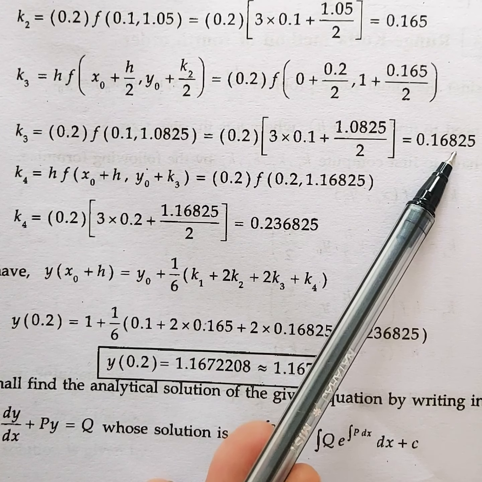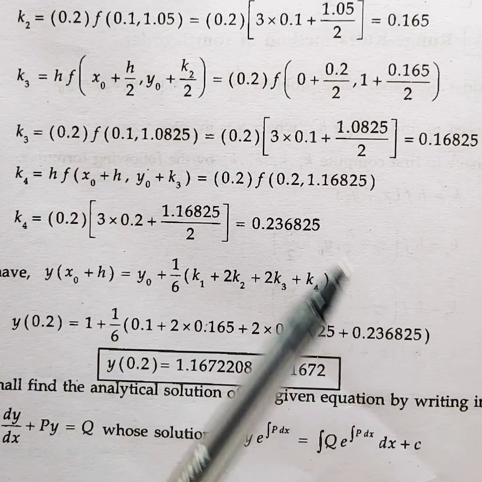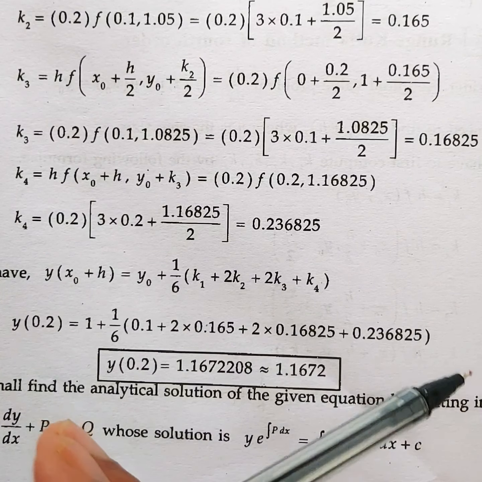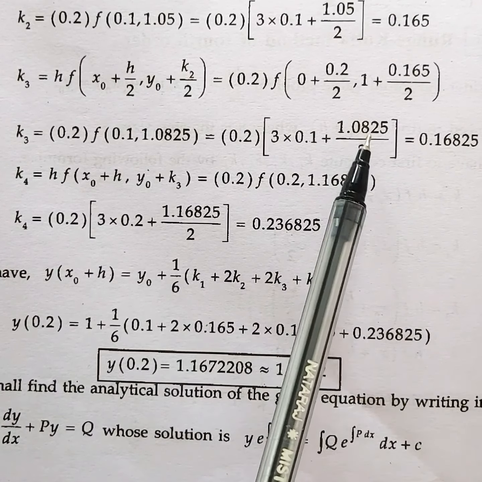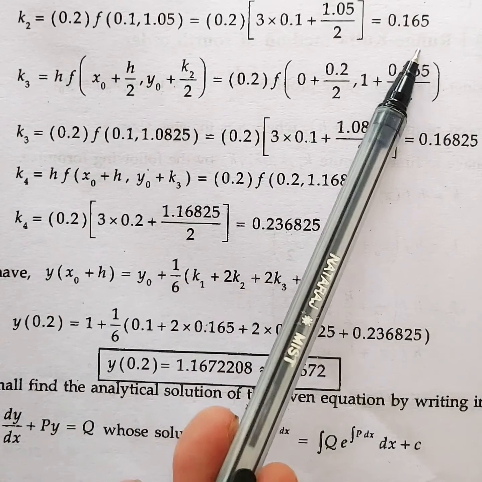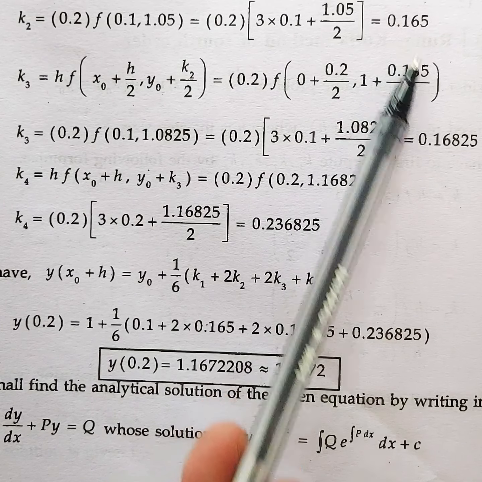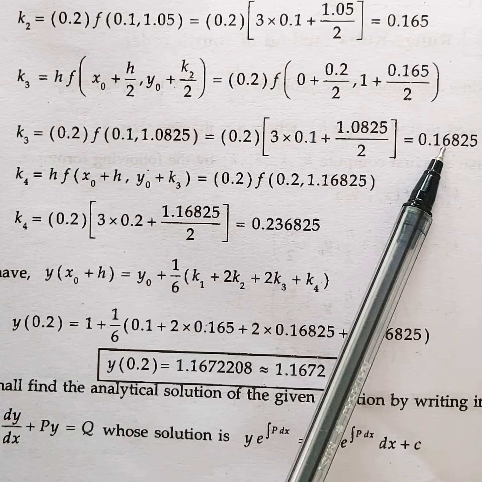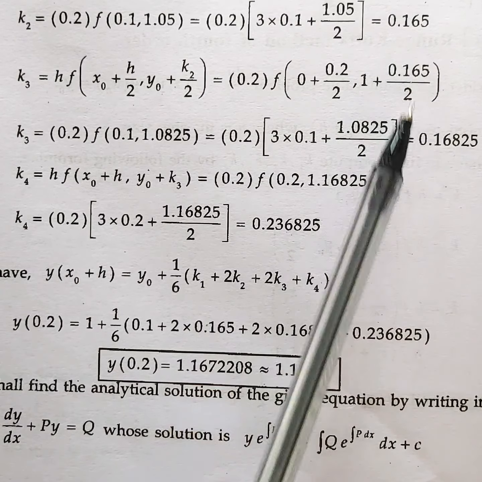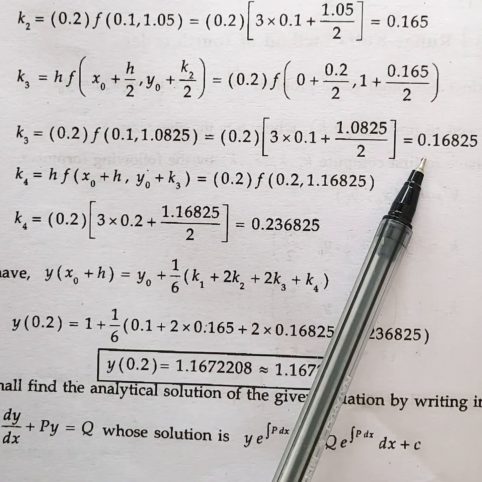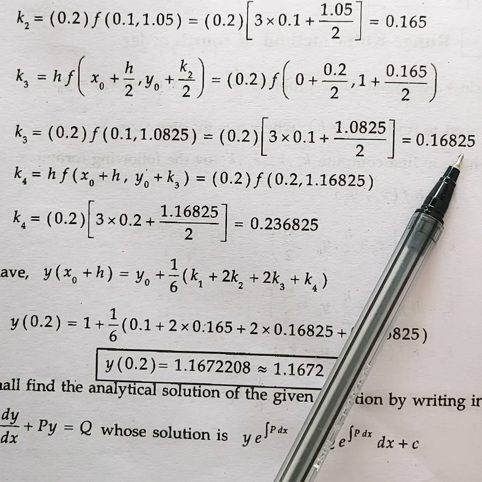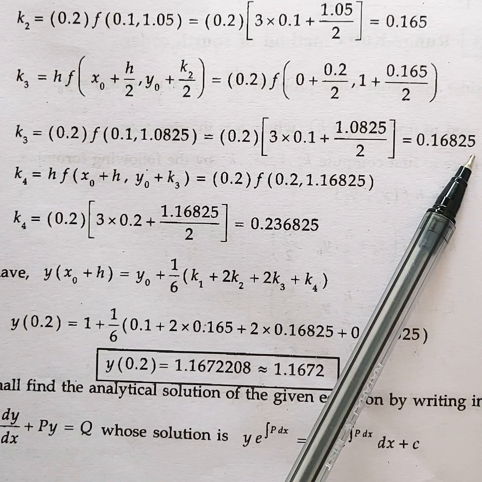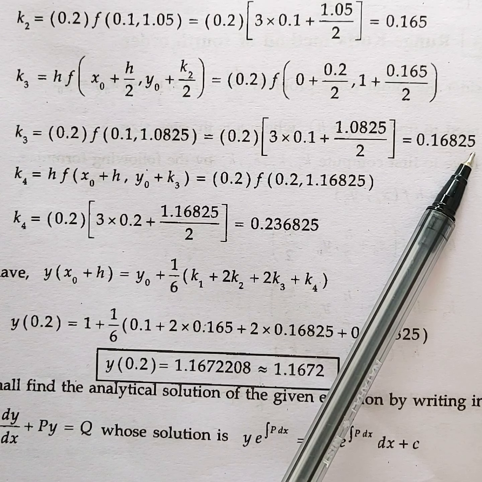And if you notice, I told you to check your answer twice or thrice, right? Your k1 value is 0.1 in this problem, k2 is 0.165, k3 is 0.16825. k2 and k3 will be almost close. And when you are truncating the last digit, please be careful. Write up to 4 digits, and the 4th digit you should round depending on the 5th digit.